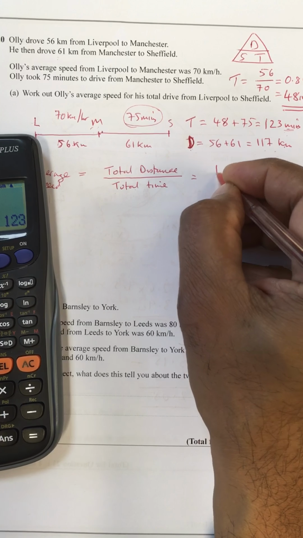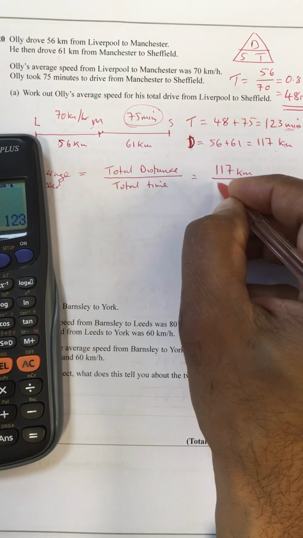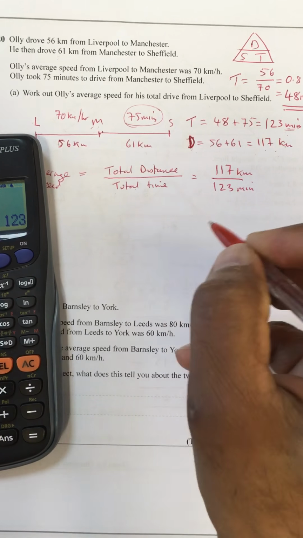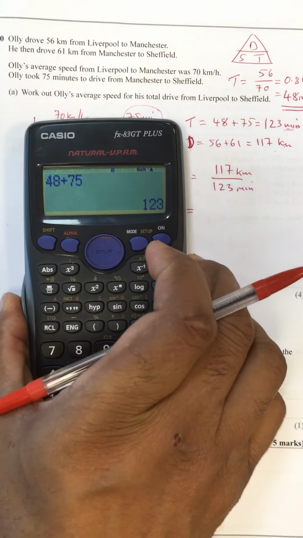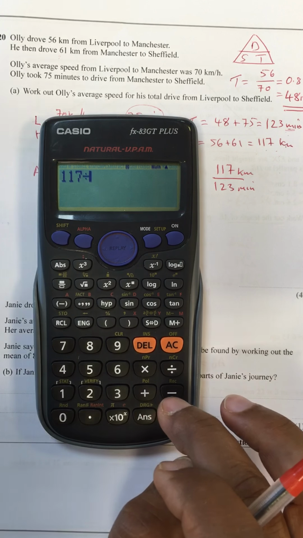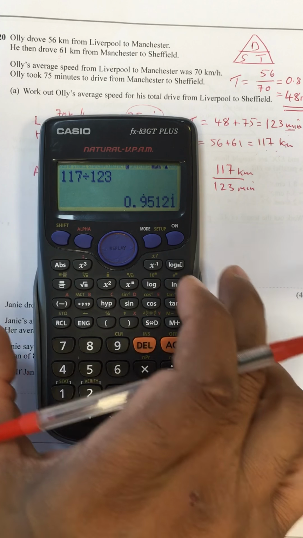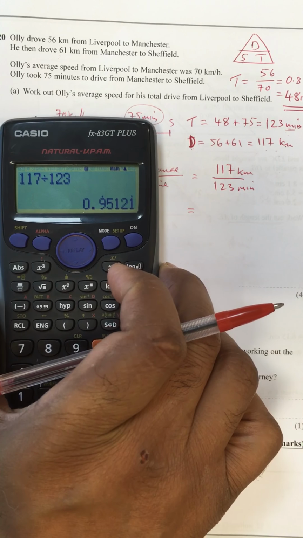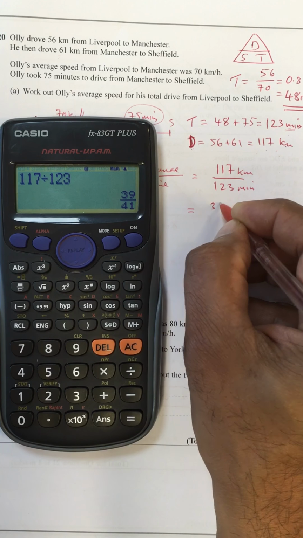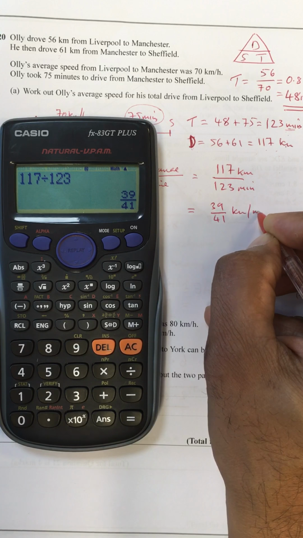Total distance was 117 kilometers and 123 minutes. On the calculator, 117 divided by 123, press the SD button, and that gives 39 over 41 kilometers per minute.